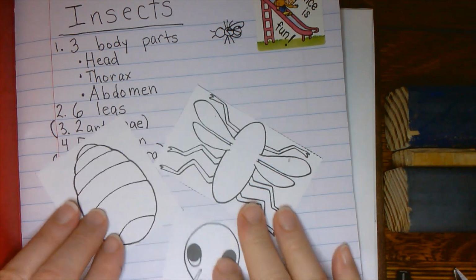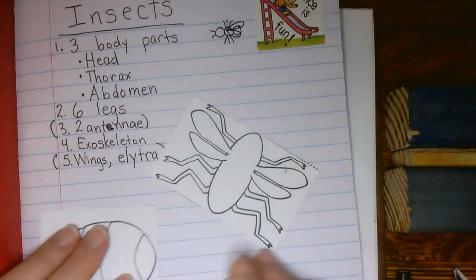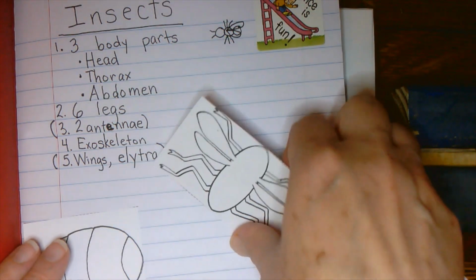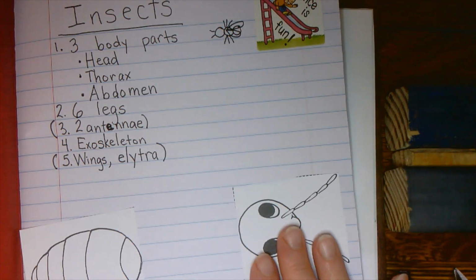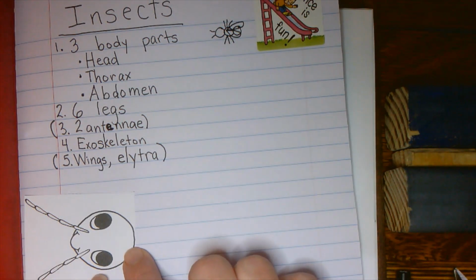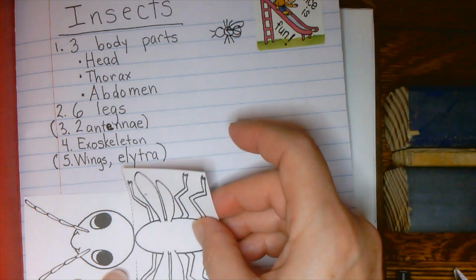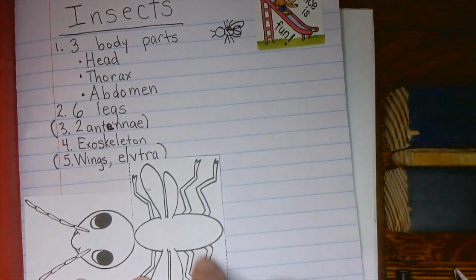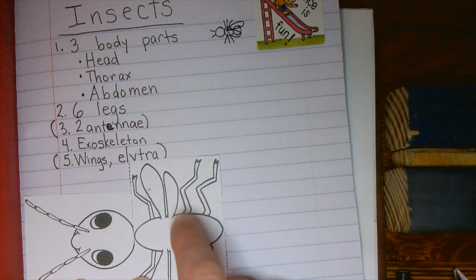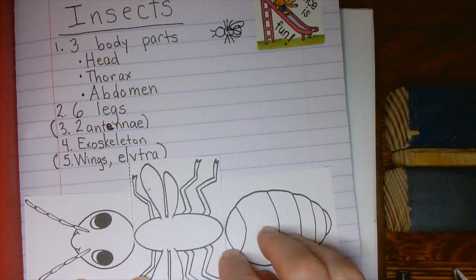Now, we're not going to use the rest of that paper, because we're actually going to put these in our unit study book. So you can see here, we have a lovely head, or you can stick it on this side too, whichever way you want to go. A lovely head with eyes, antennae. Here's our thorax, and look, it shows us just beautifully all of these legs and wings attached to the thorax. And then here is the abdomen.